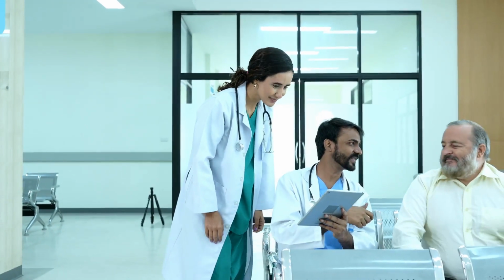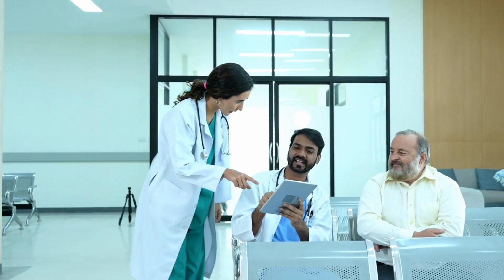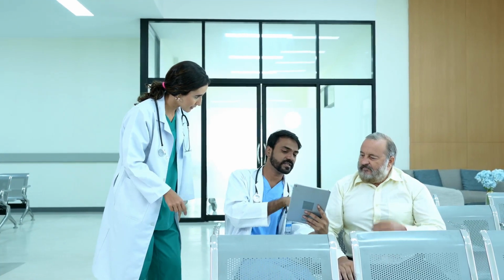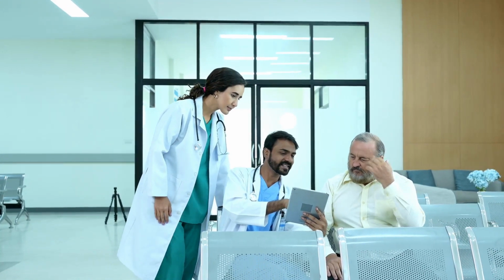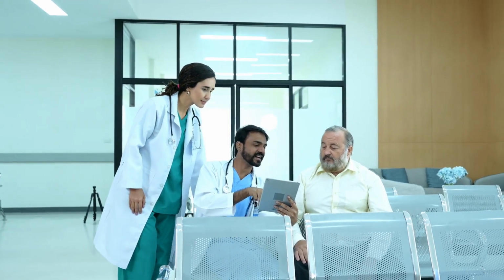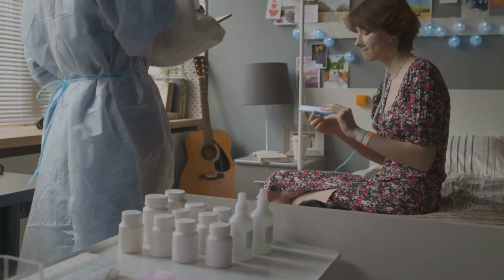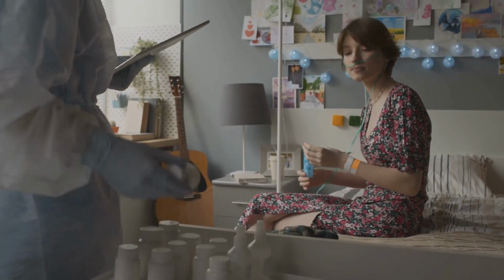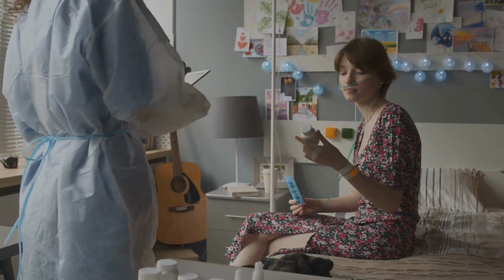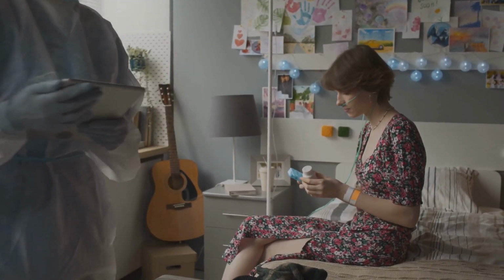Now that we understand what IBD is and how it's diagnosed, let's talk about the treatment and management options available for people living with IBD. Medications, anti-inflammatory drugs. Medications like aminosalicylates, 5-ASAs, are commonly used for ulcerative colitis to reduce inflammation.